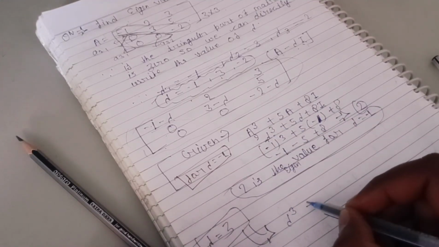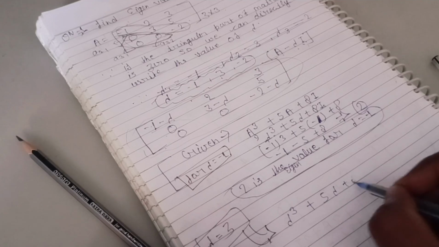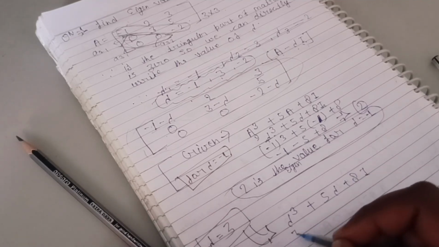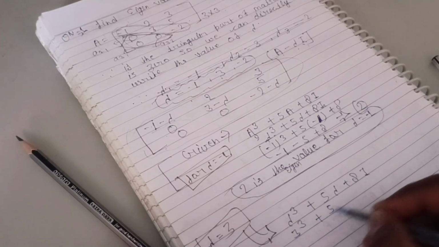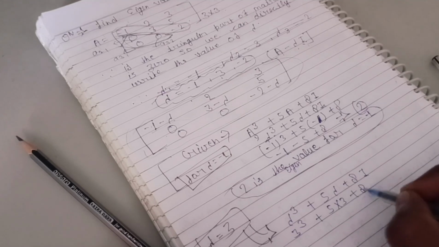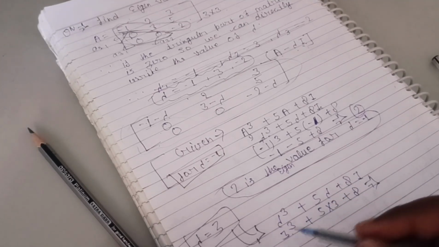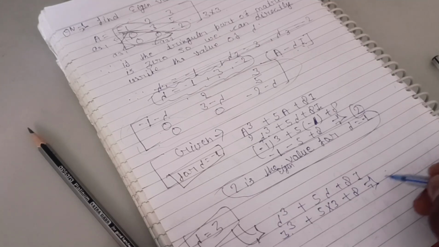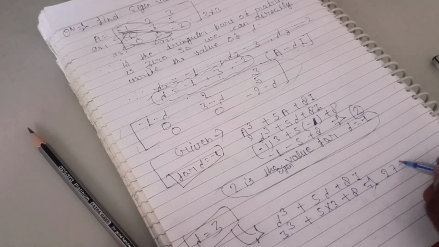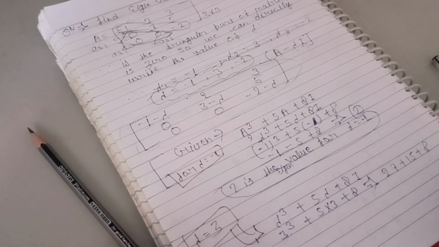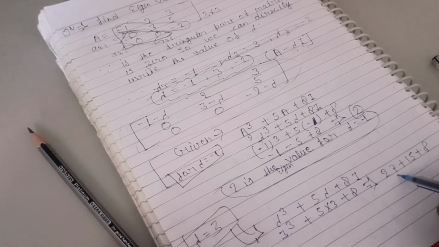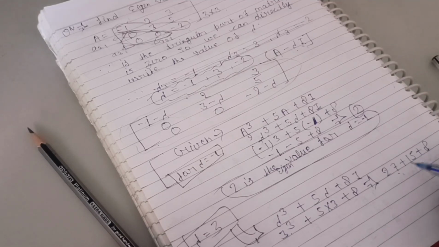We have 5 lambda plus 8, so 3 cube plus 5 into 3 plus 8. 3 into 3 into 3 is 27, plus 15 plus 8. 27 plus 8 is 35, plus 15 is 50.